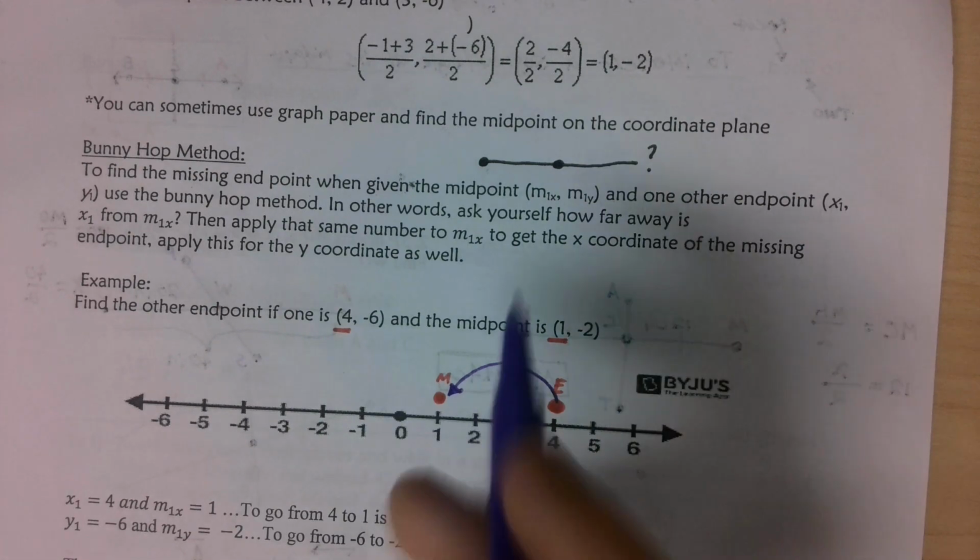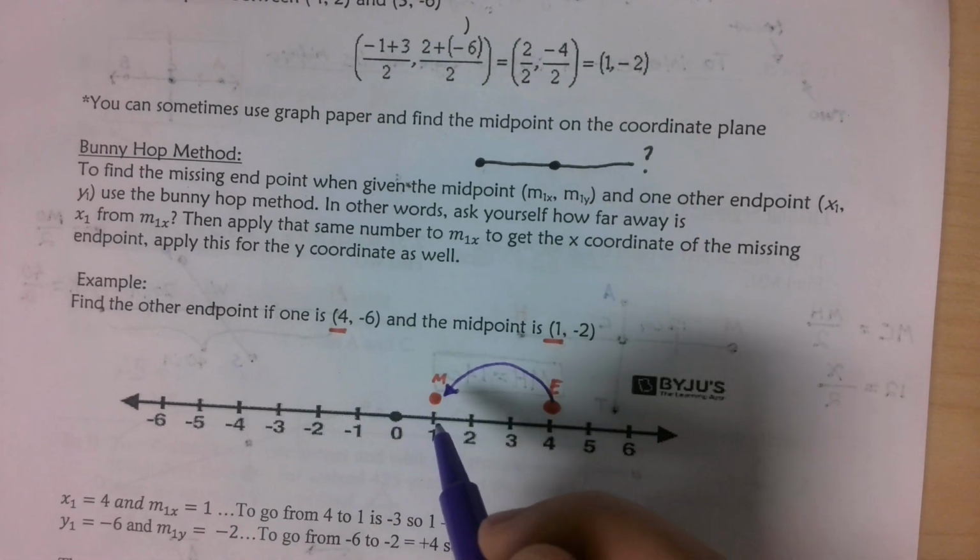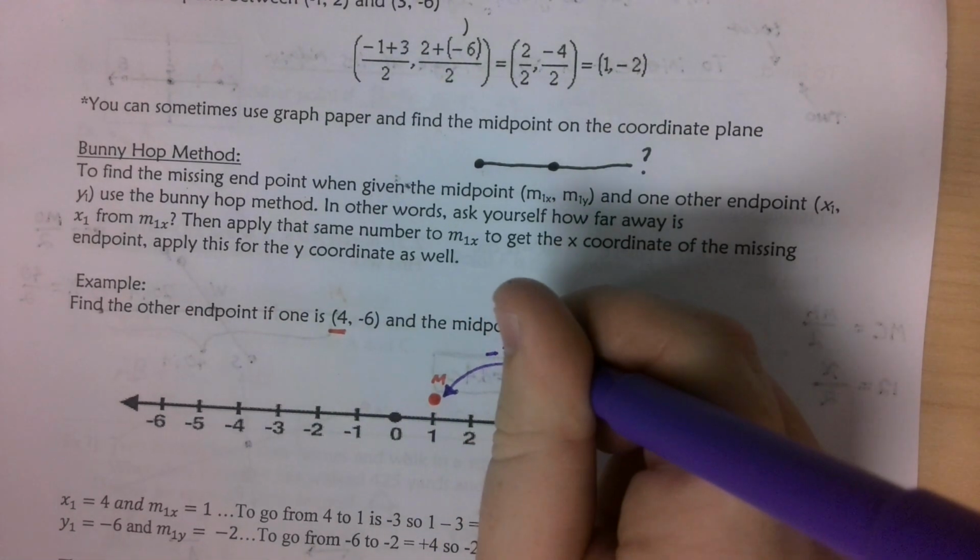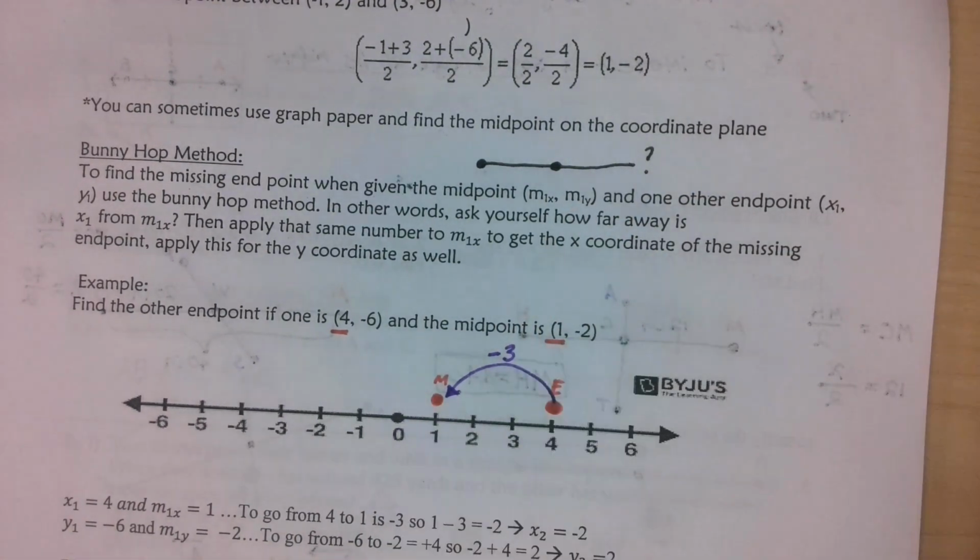How far away is 4 from 1? Well, let's just see, it's 3. We subtract 3 to get to 1.